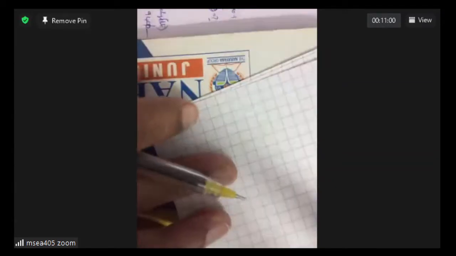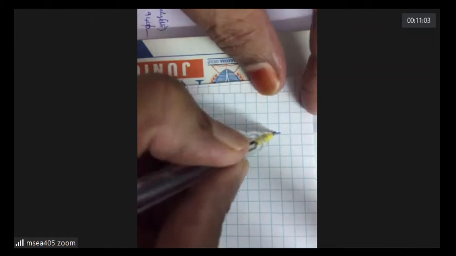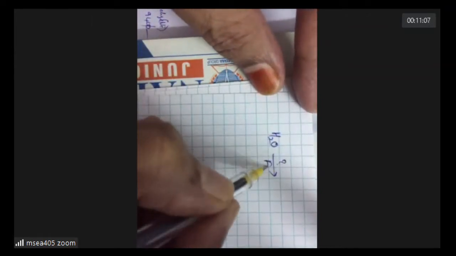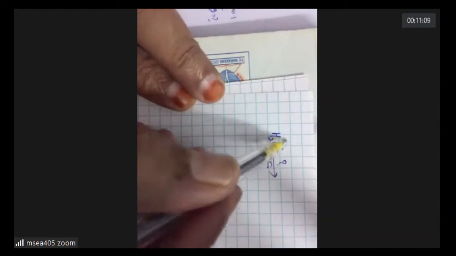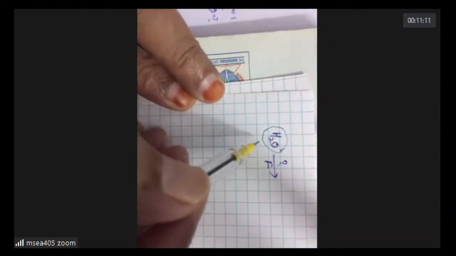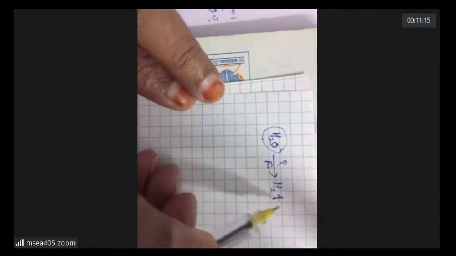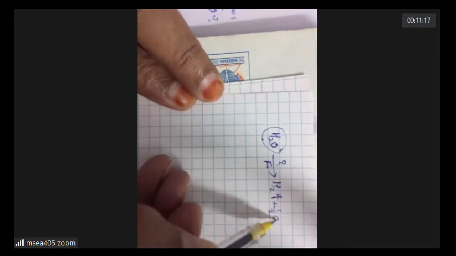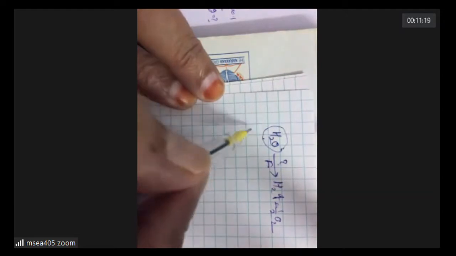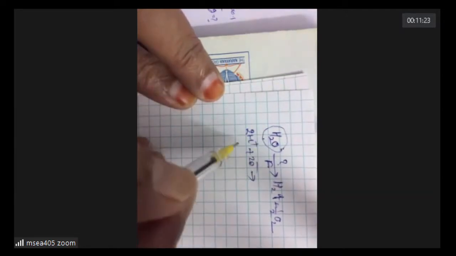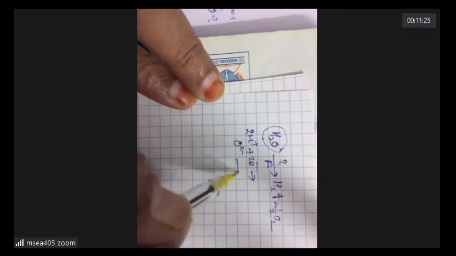Once in IITG, they asked, to completely dissociate 1 mole of water, how many Faradays of charge is needed? Sir, 1 mole of water you want to dissociate it. So, water should become H2 gas and O2 gas. In this process, the 2H plus have to gain 2 electrons and the O minus 2 should lose 2 electrons.